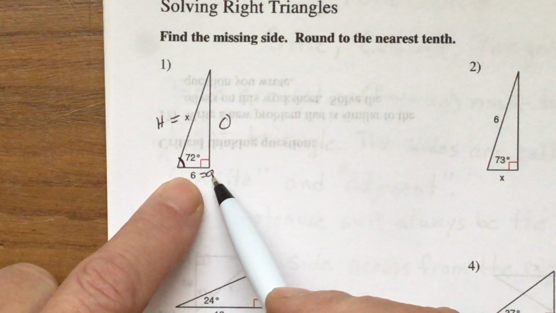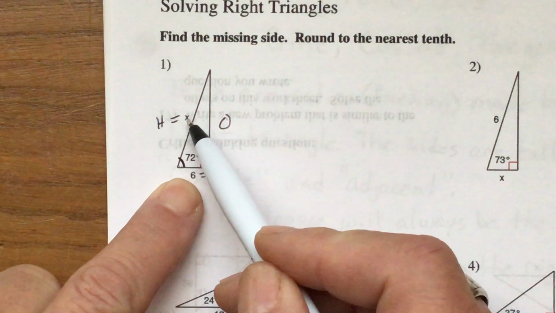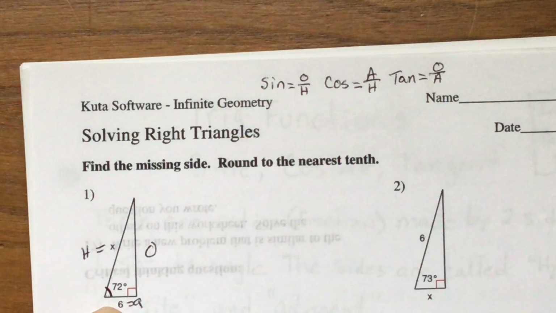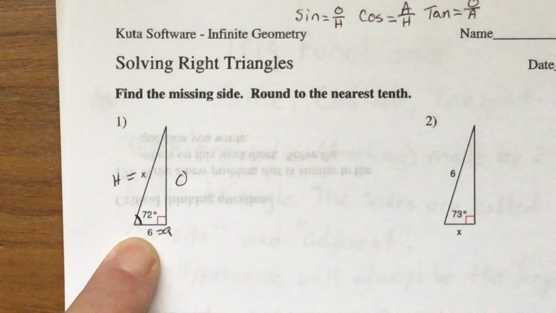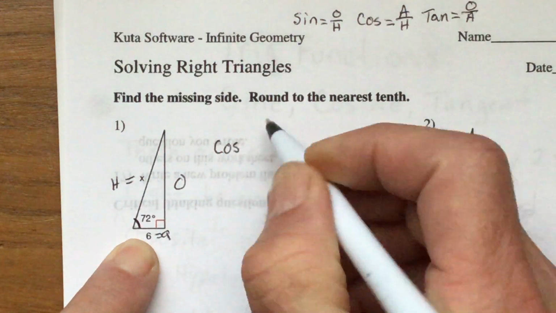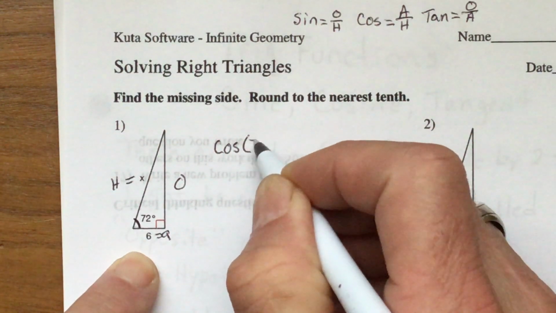We have the adjacent side and we have the hypotenuse. Adjacent and hypotenuse means cosine. So we're going to start by writing the cosine of 72.